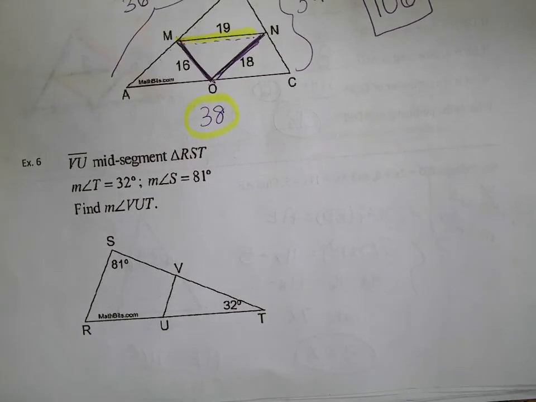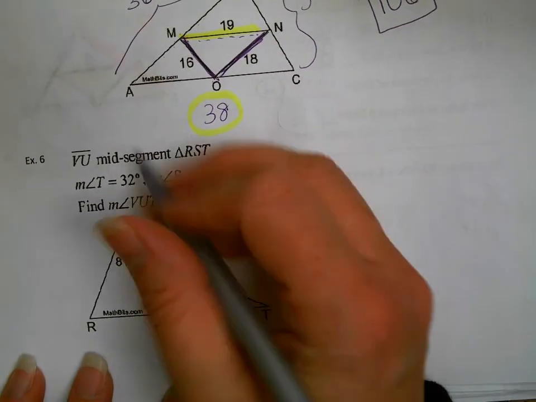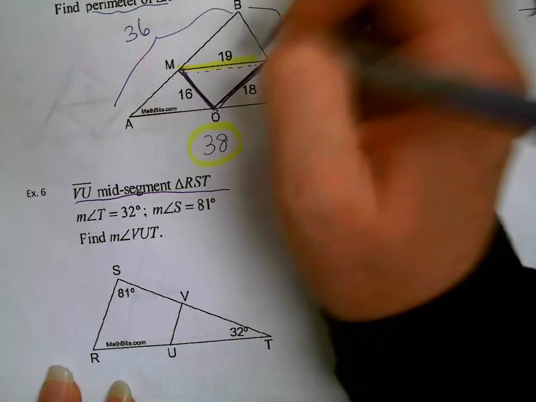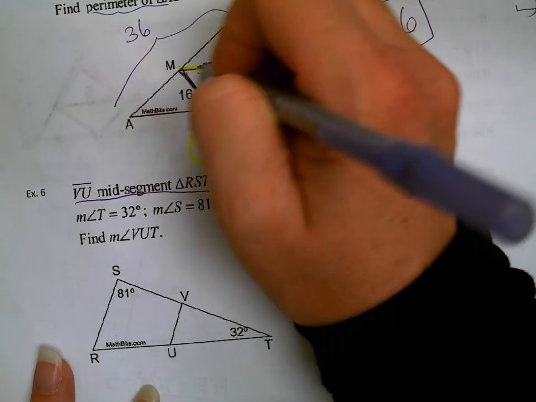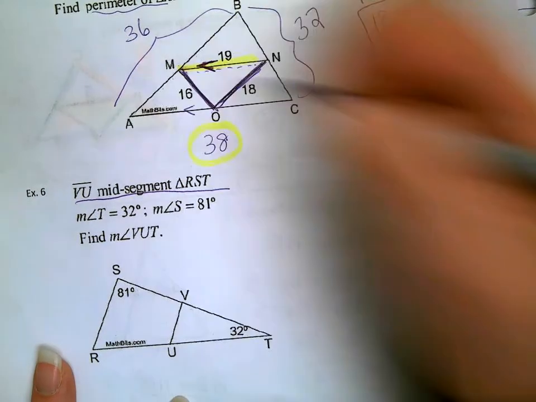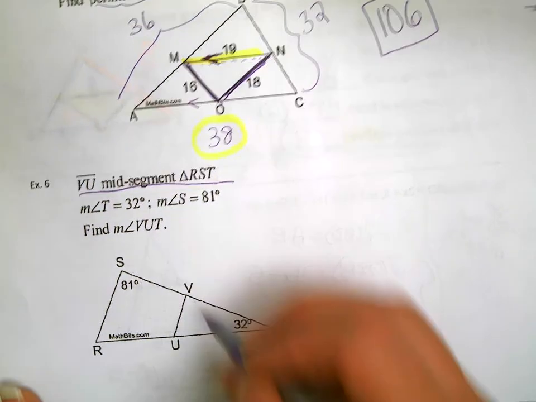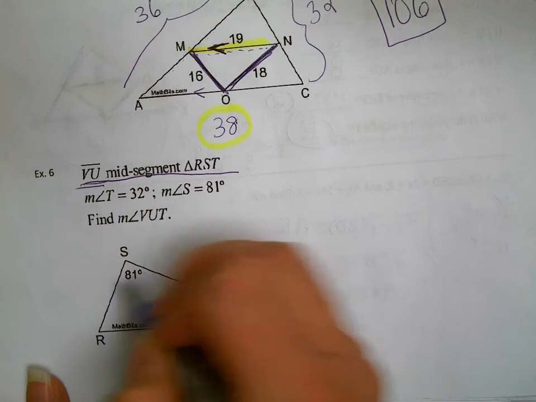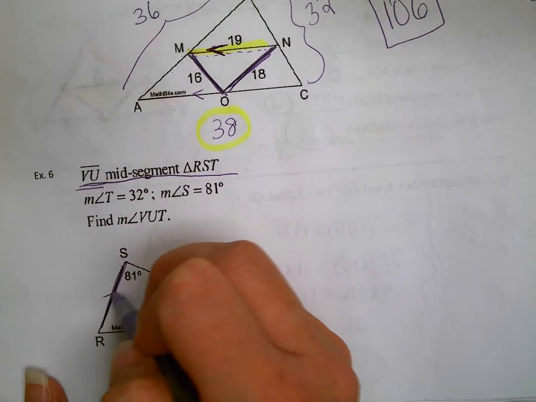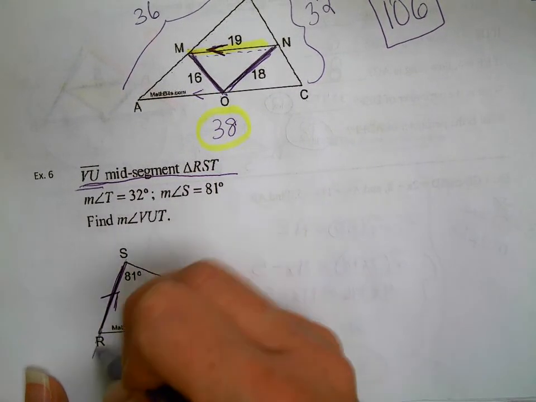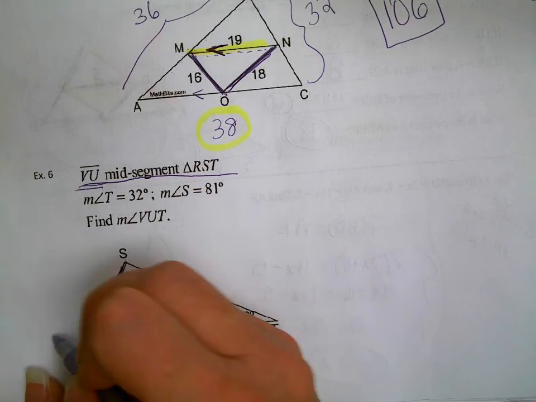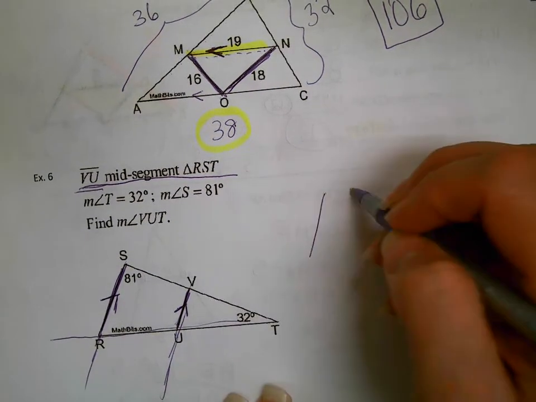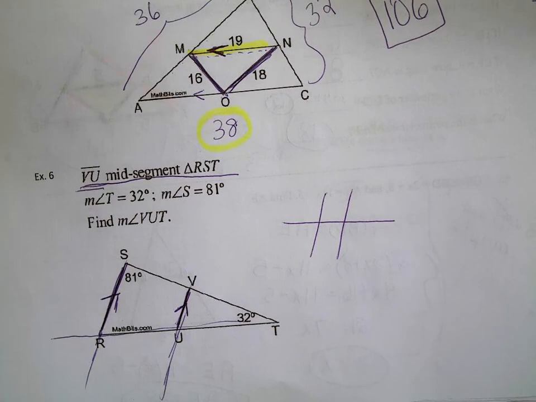Angle measures. VU is a midsegment of RST. One of the very first things we mentioned at the beginning of these problems is that a midsegment is parallel to its opposite side. So VU runs parallel to SR. If we extended those lines and extended this triangle, we get a set of parallel lines cut by a transversal.